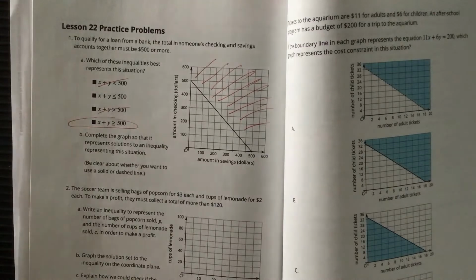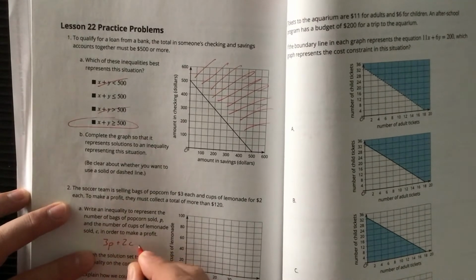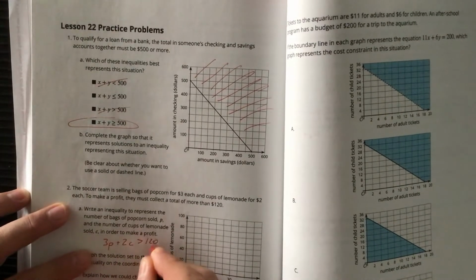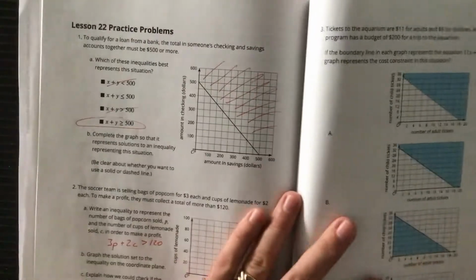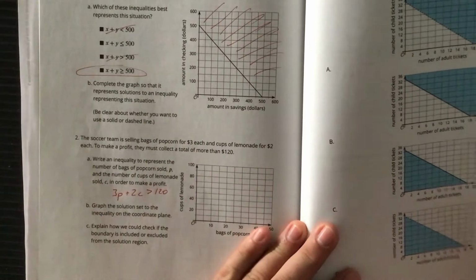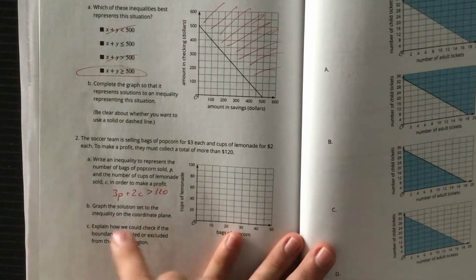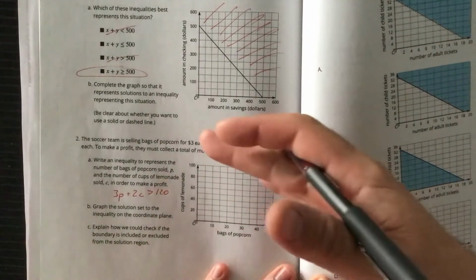Question number 2. Got an inequality, Georgia? Let's hear it. 3p plus 2c greater than 120. I like it. Could I use X and Y? Yeah, I probably shouldn't though. It does tell me what to use for popcorn and lemonade cups in the problem, so probably should use those letters. Solve it for C.